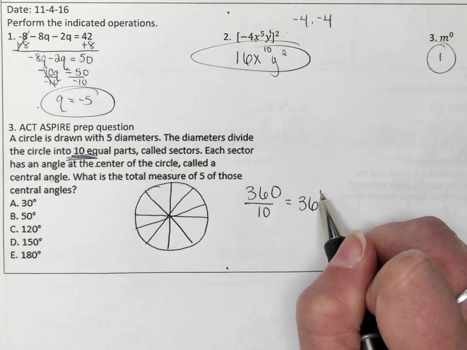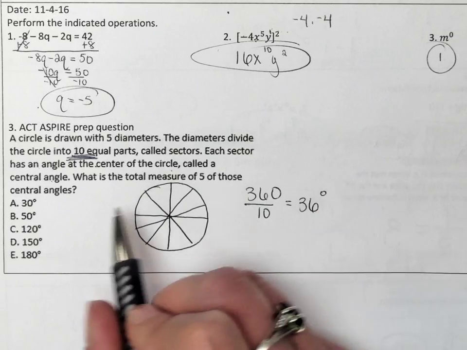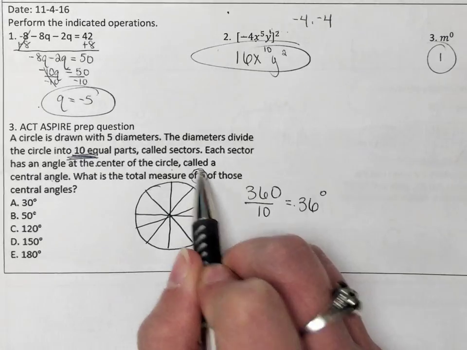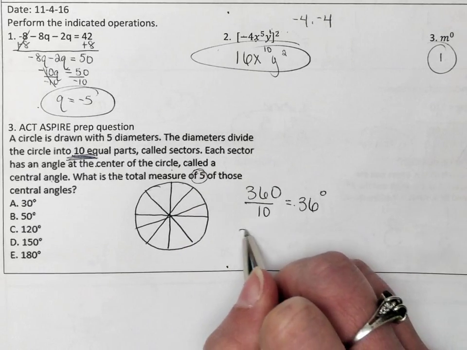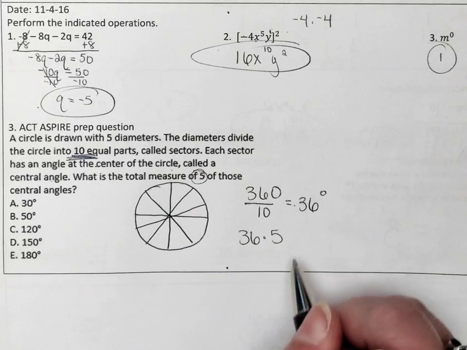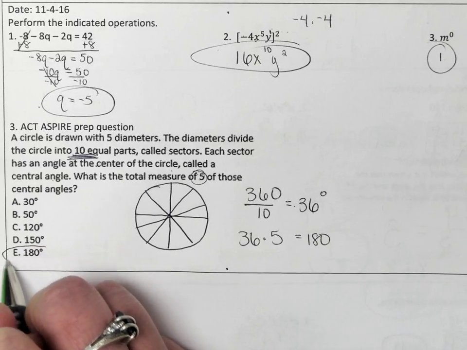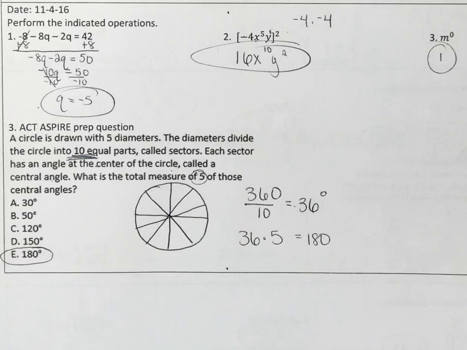So each one is 36, right? How many did it want? What's the total of 5 of them? So what do I do to 5 and 36? Times them. So what is it? 180. You're going to see it on that test in April. Go ahead and get used to it.